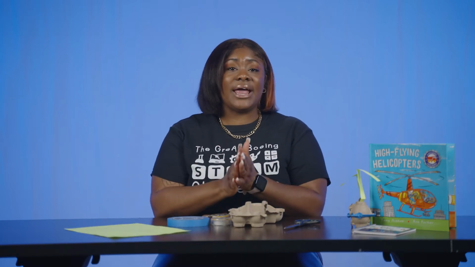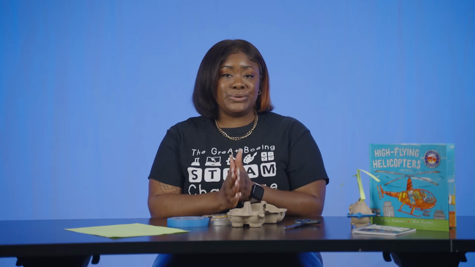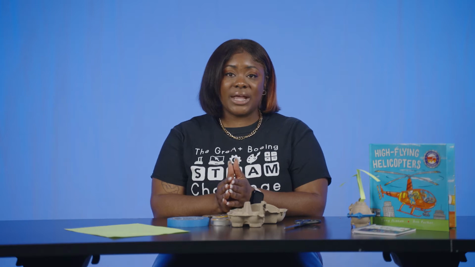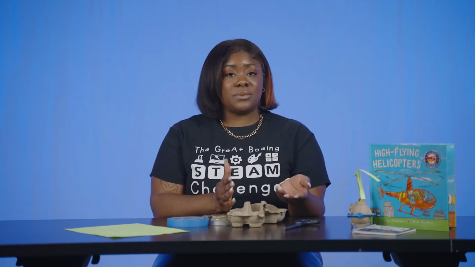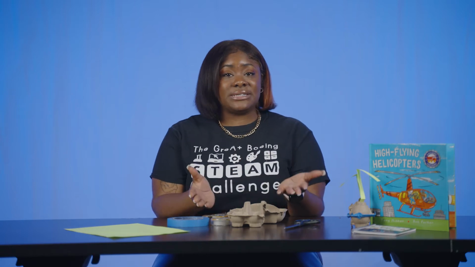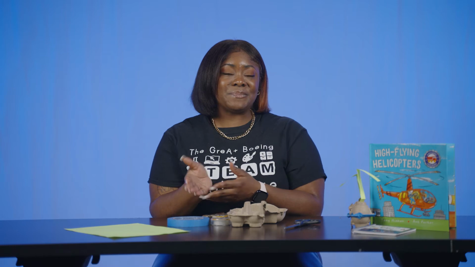So step 1, take time to ask yourself, how do you think each supply can help you make a helicopter model? Think about what each supply could be used for each part of the helicopter. For example, what part would be the fuselage and what part would be the main rotor.